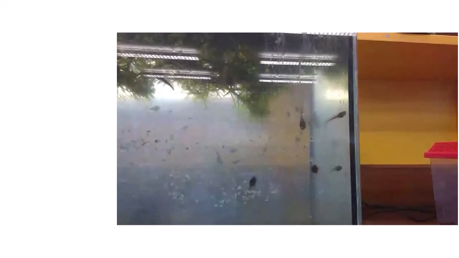Tadpoles don't actually excrete urea like humans do. They excrete ammonia directly into the water. Lovely. And can you remember what birds excrete? The white stuff, uric acid.